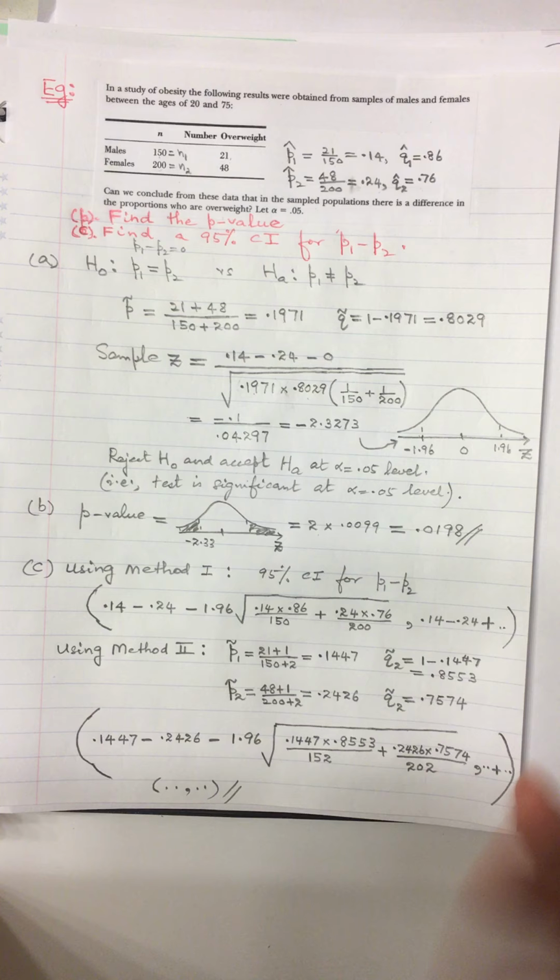So you want to test the null hypothesis P1 equal to P2, or P1 minus P2 equals 0, against not equal to. So here, the P tilde. Because you calculate under the null hypothesis, P1 is the same as P2, so you get a common estimate.